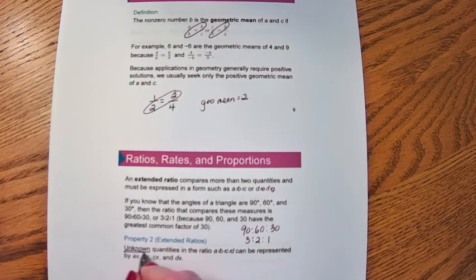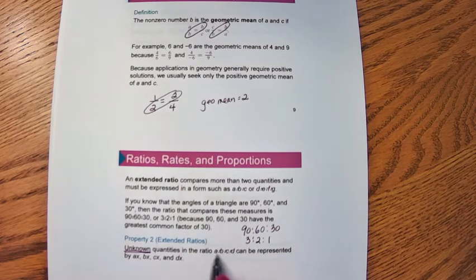If there is an unknown quantity, let's say we have 4 values and they are related in a ratio, we're going to represent the unknown quantity with the variable x.